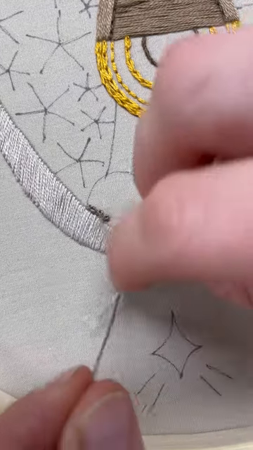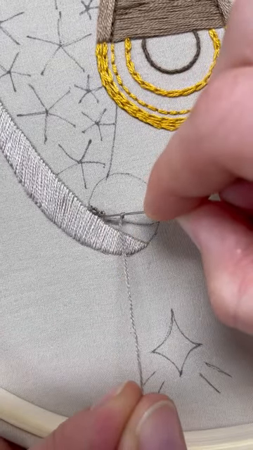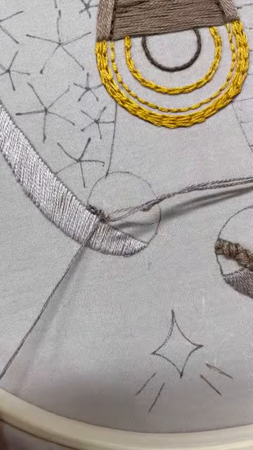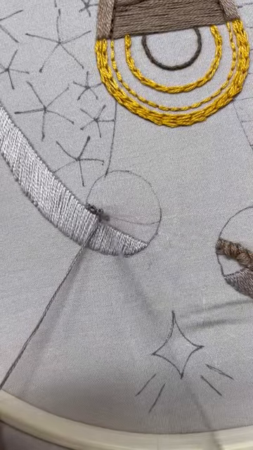All right, you can see I'm catching whatever that is again. I think I might just trim that off this time. One wrap to fill in this little space. And now I'm going to pull in.